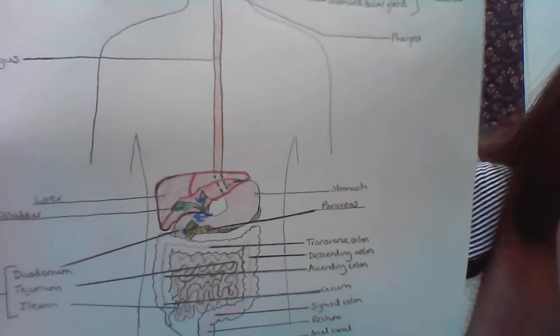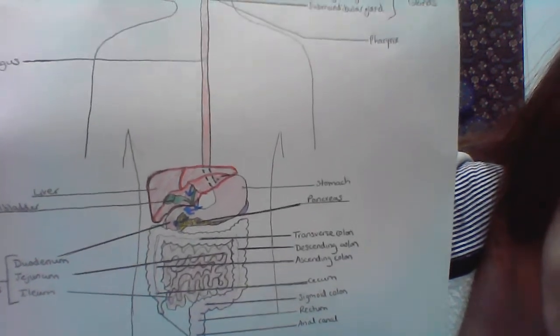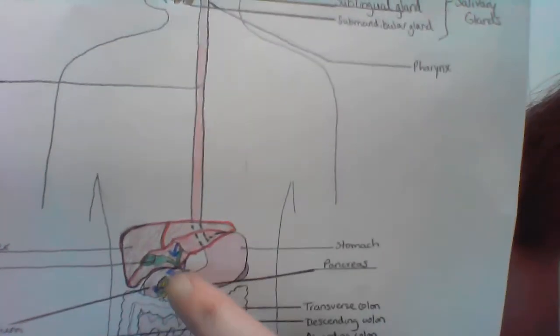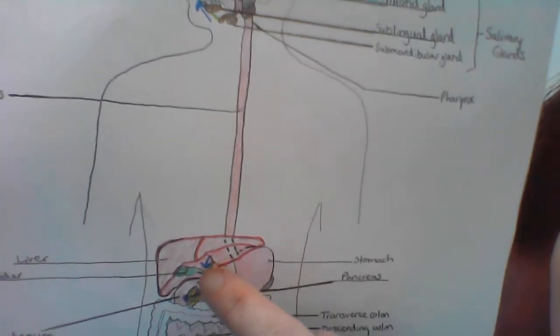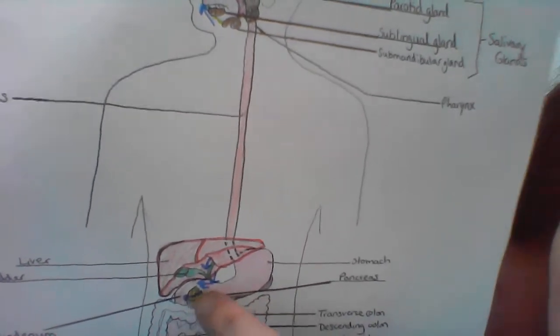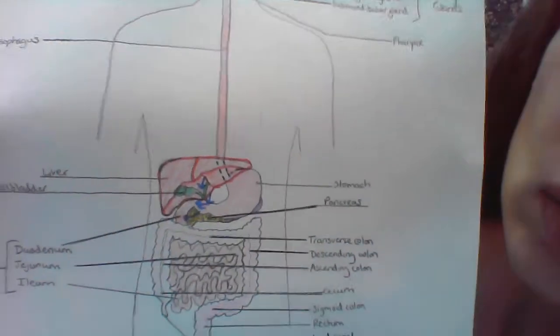The pancreas secretes pancreatic juice, which is carried in the main pancreatic duct, which unites with the bile duct in the wall of the duodenum. So I tried to draw these blue arrows showing that these ducts go through here and down through the pancreas into the wall of the duodenum.